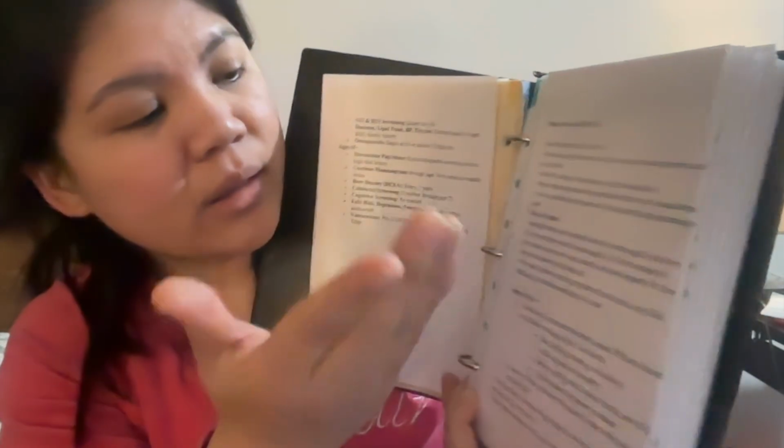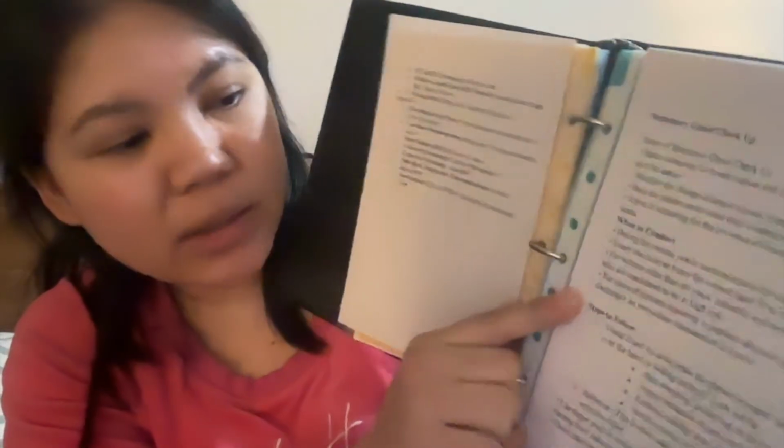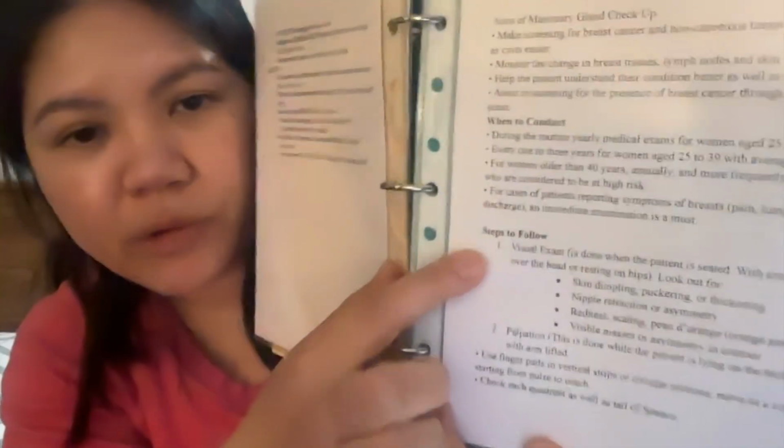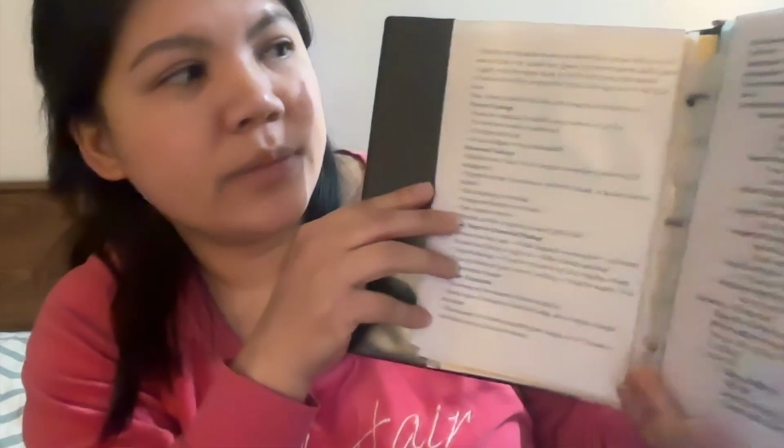Also I included here mammary gland screening. I put here what it aims for, when to conduct the screening, and then the steps to follow. So I'll have my own quick guidelines for when to perform this screening. And then I also added normal and abnormal findings. So if there is an abnormal finding, what is the next step I should take.